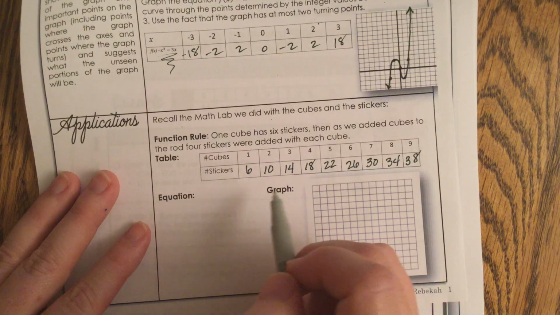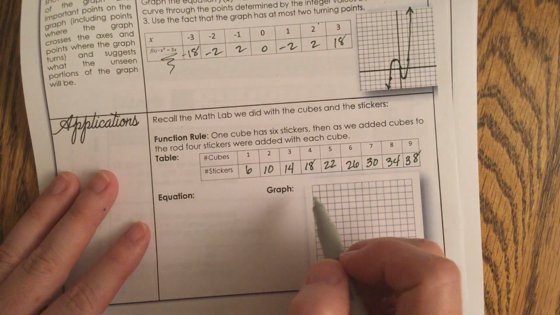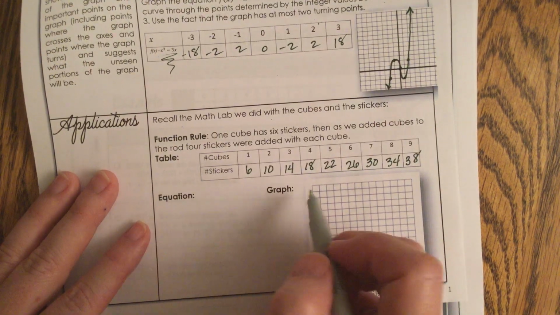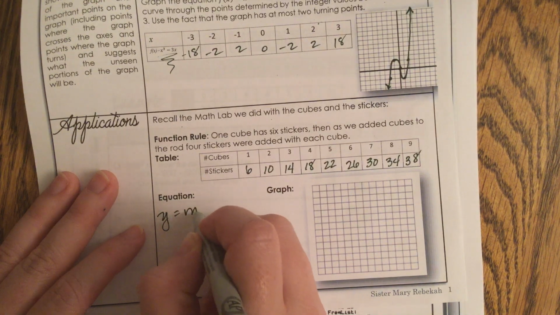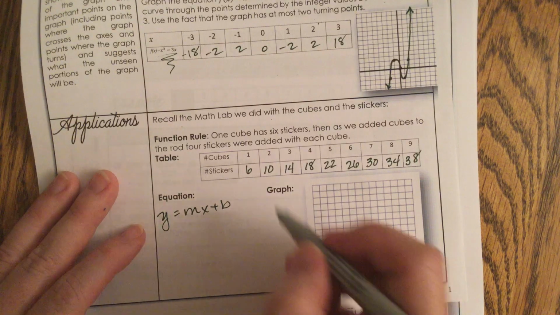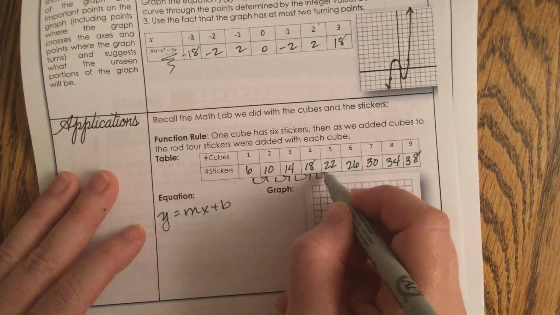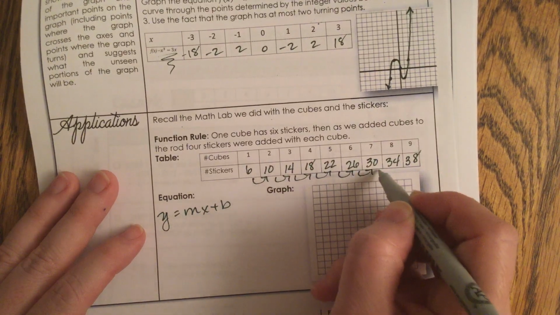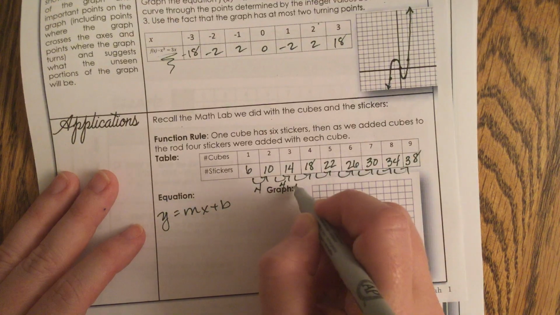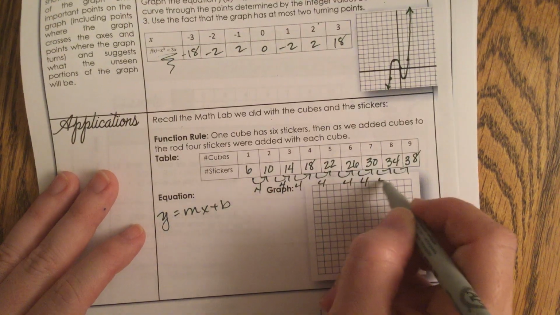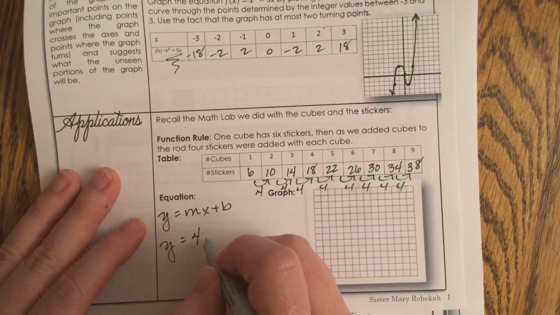But if, instead of an arithmetic sequence, we had a continuous graph, then we could take that function and put it into y is equal to mx plus b. So what would our slope be? What are we adding every time, what is our change in y? Every time we're adding 4. So our slope for this function is 4.